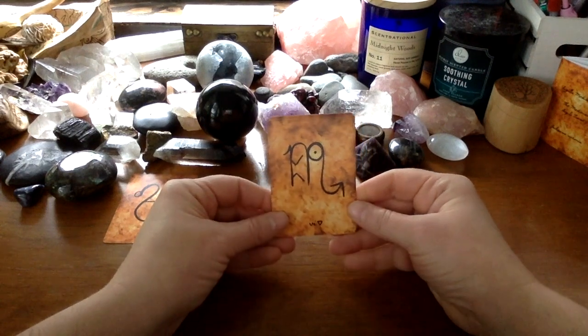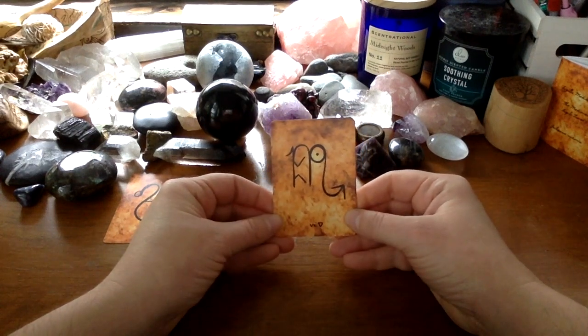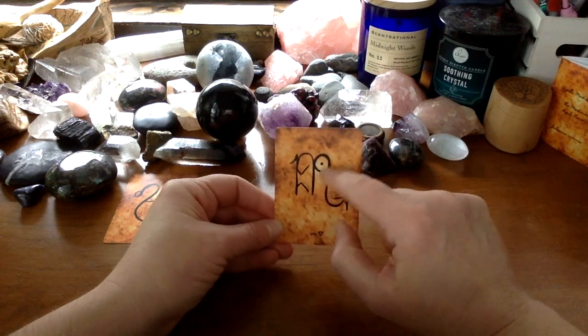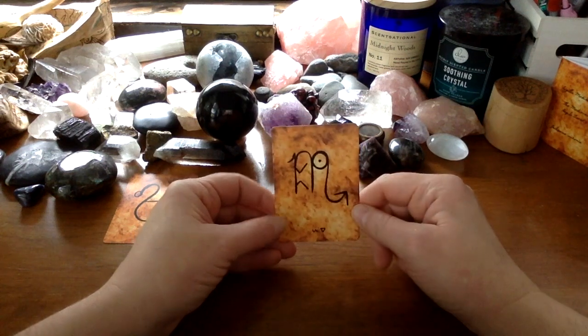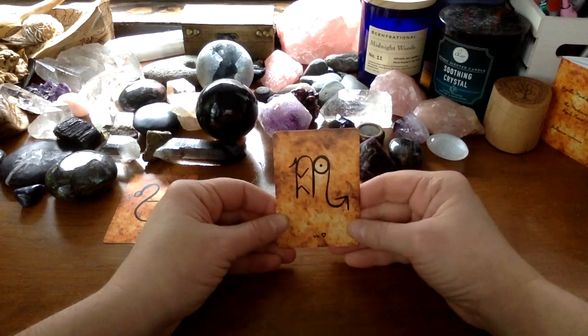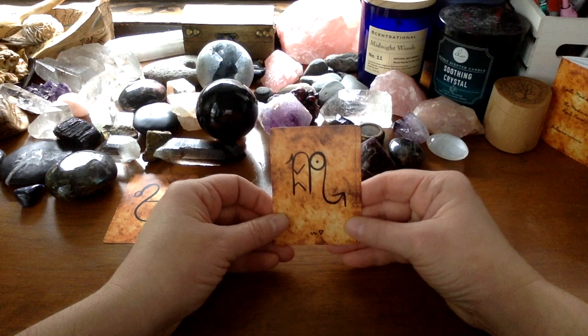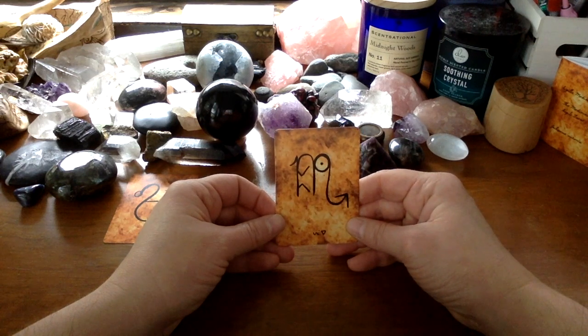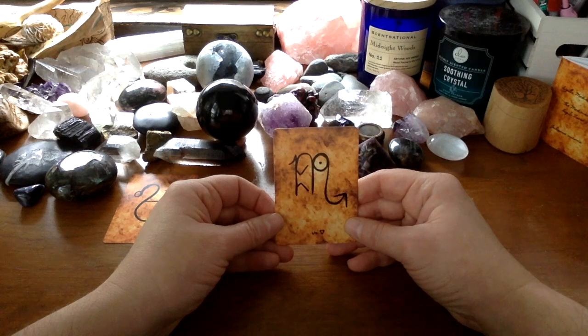So then we have the 6 of Cups. Scorpio, look at that. Scorpio and the Sun. And this rune. I'm not even going to try and say their names because I may even have the wrong runic alphabet in my mind. I'm not great with runes, as I said.